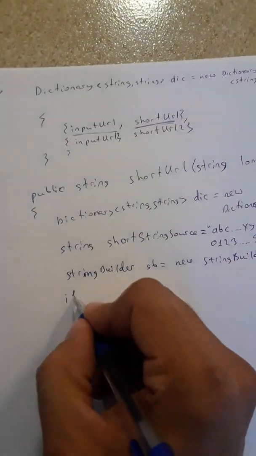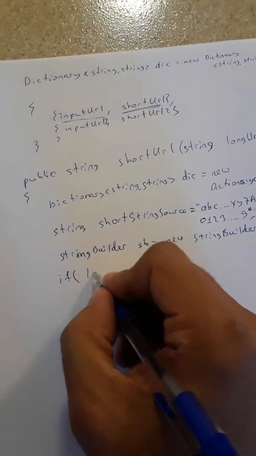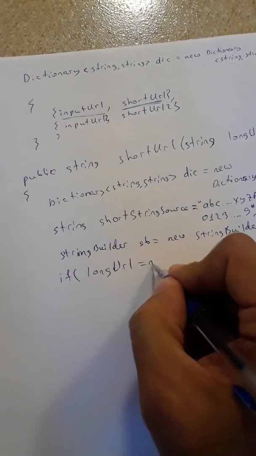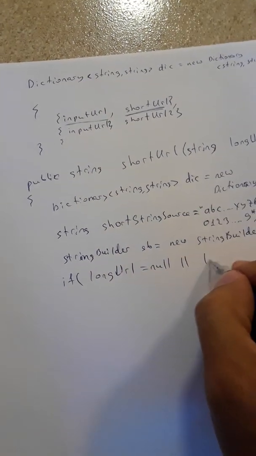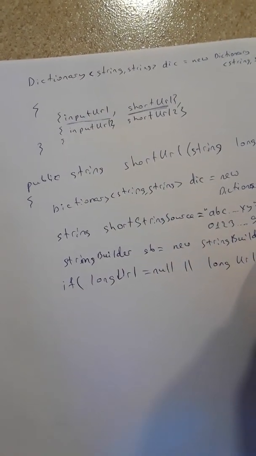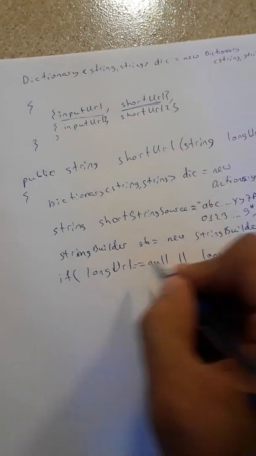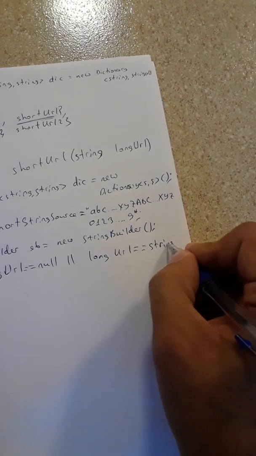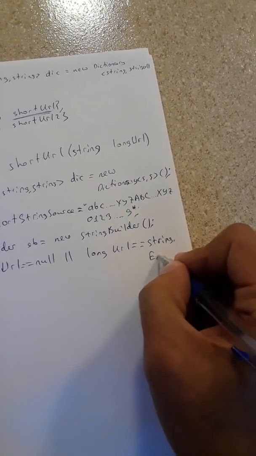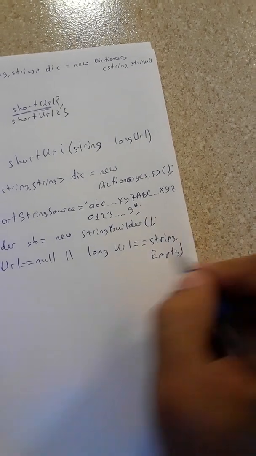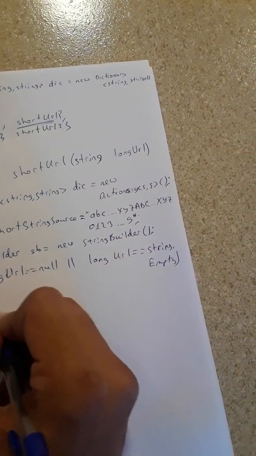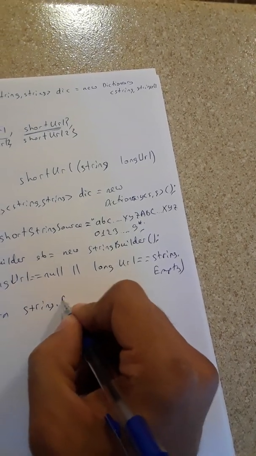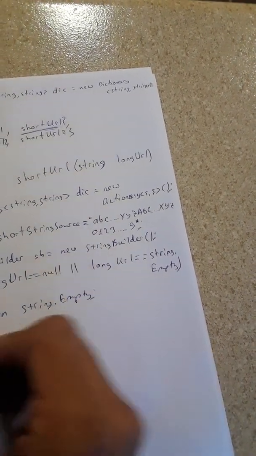So here I will just use checkers: if I have a long URL that is null in my input, or the long URL is an empty string, I will use the string empty method, and I'll just return empty.